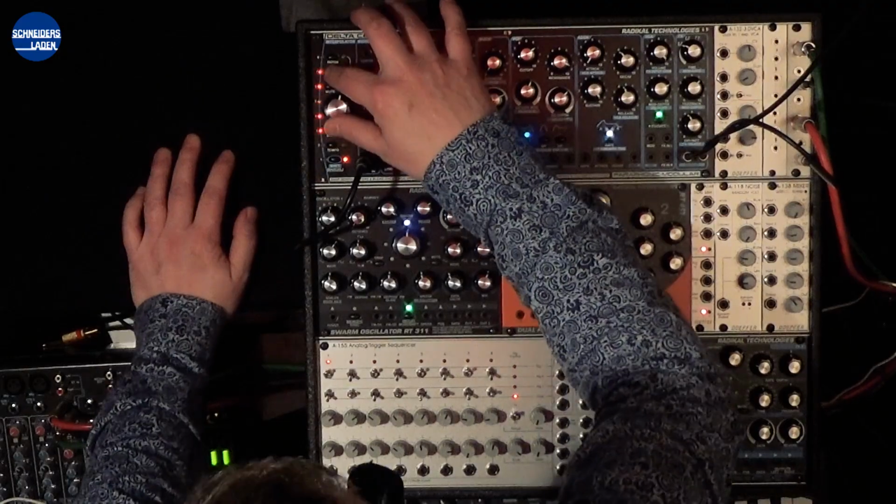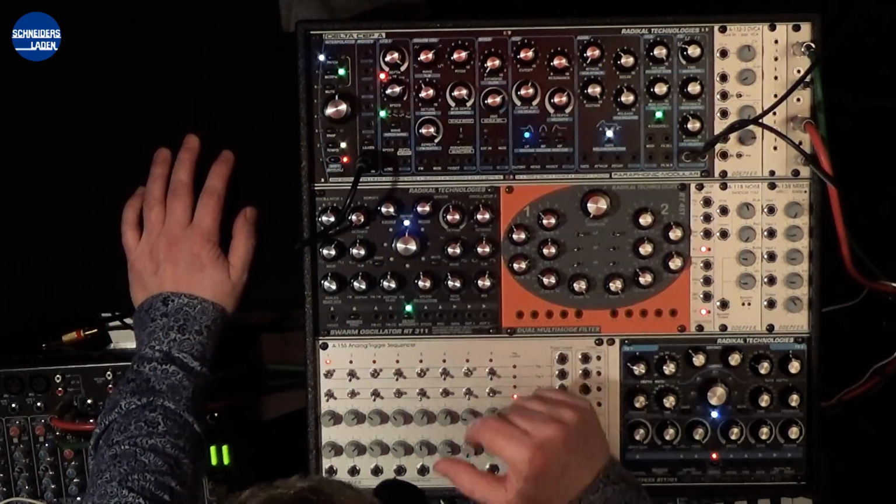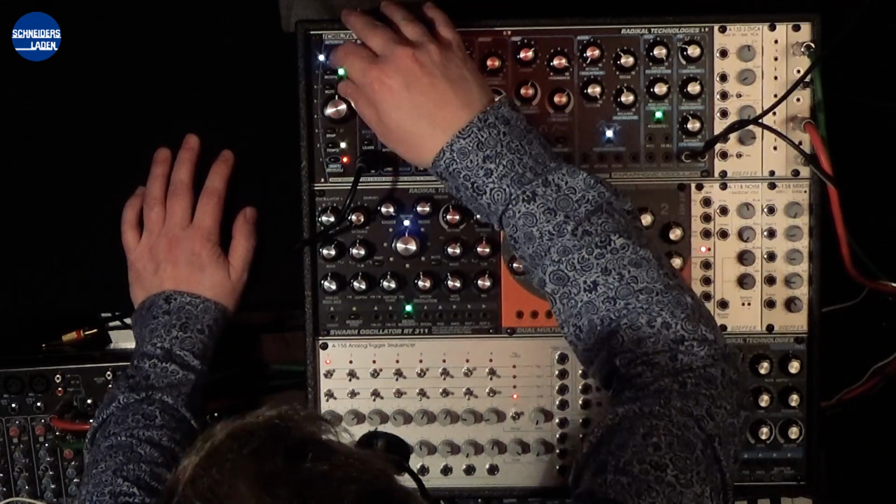As I mentioned before, I can also automate that. It turns automatically through the different sounds.